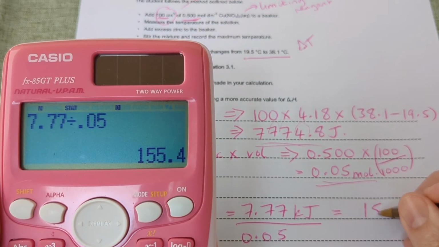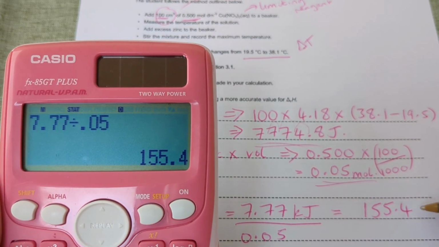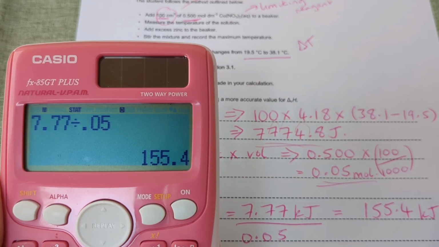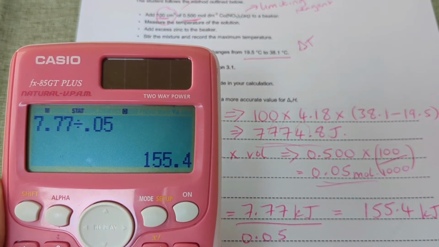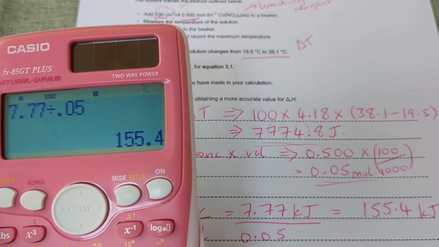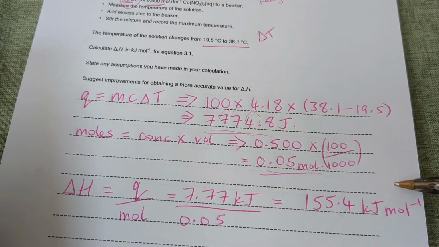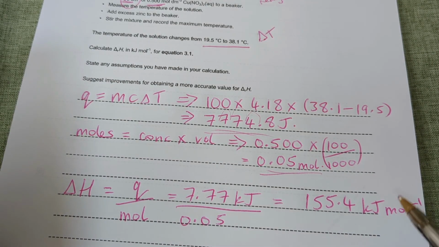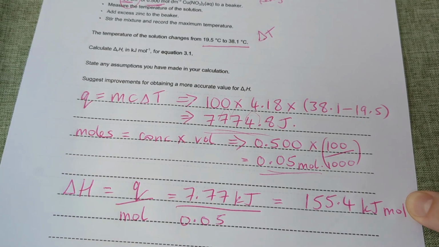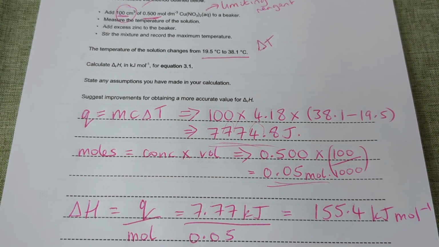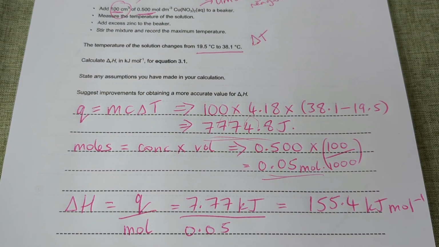We get 155.4 kilojoules per mole. So we can either do the mole minus 1 like this, or we can have the slash there. So if we don't have the minus 1, then we need the slash. That means kilojoules per mole. Now there's something missing. Have you spotted what it is?